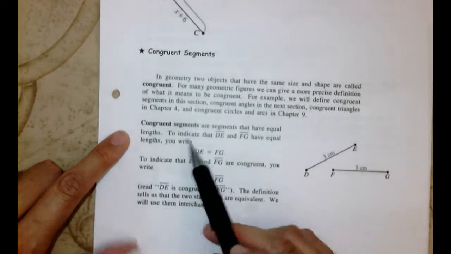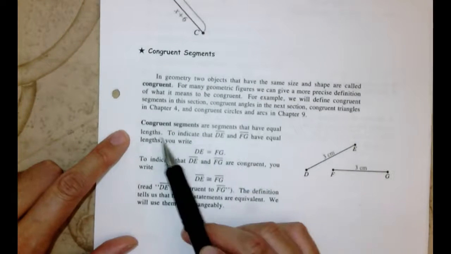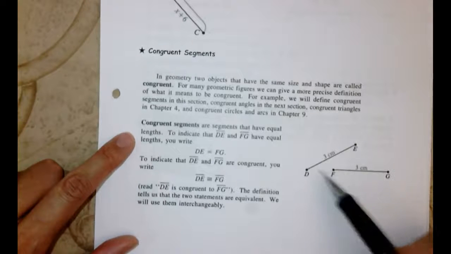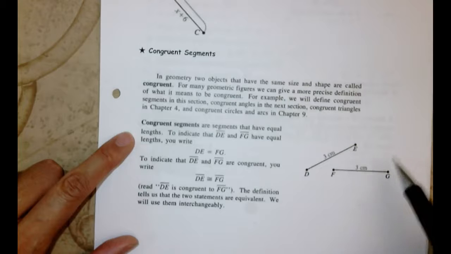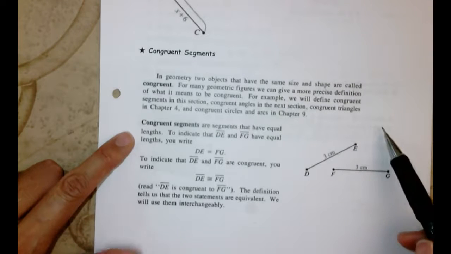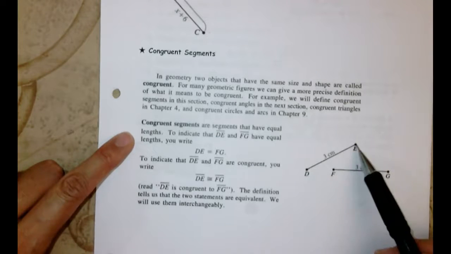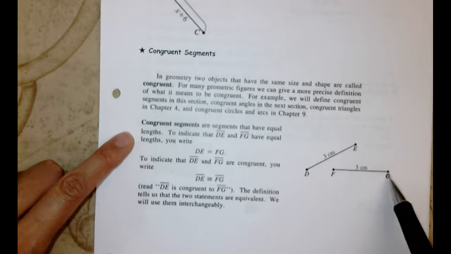Okay, so congruent segments are segments that have equal length. They don't have to have the same orientation or same location, as long as the distance between the 2 points is the same, the segments are congruent. That's the definition of congruent segments.